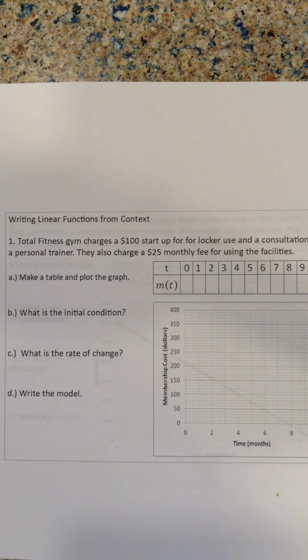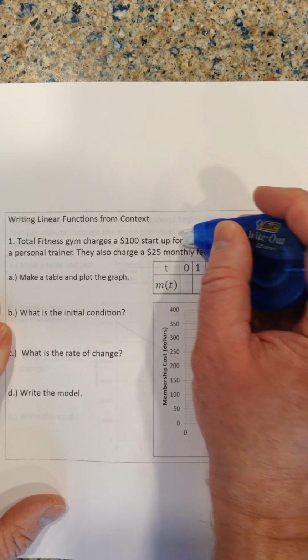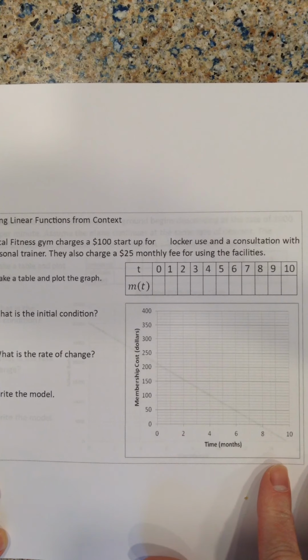So problem 1 says: Total Fitness gym charges $100 startup for the locker use and a consultation with a personal trainer. Now I see one of those mistakes where I have the word "for" twice. I'm just going to wipe that out. Never be afraid to admit you made a mistake. They charge $25 monthly fee for using the facilities. Okay, so part A says make a table and plot the graph. So I'm going to move this over a little bit.